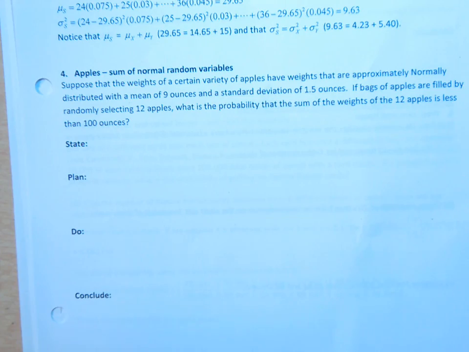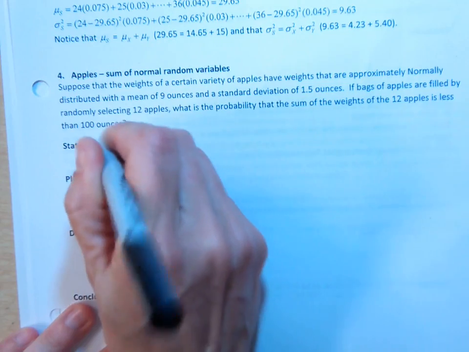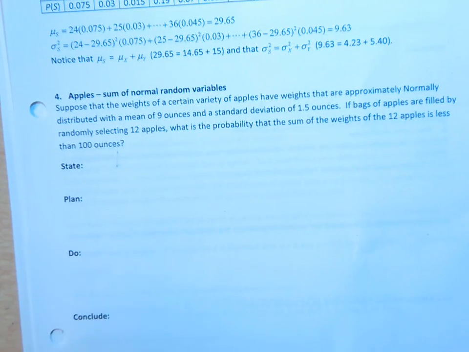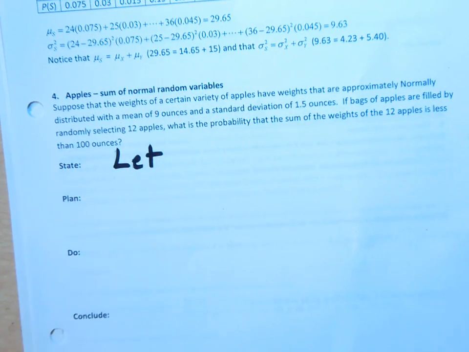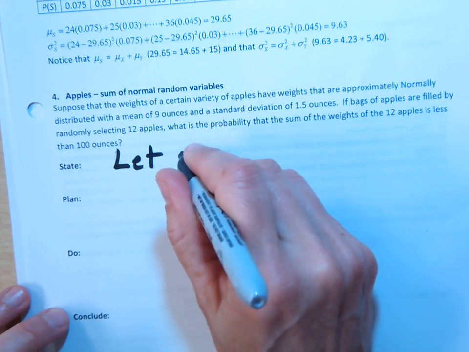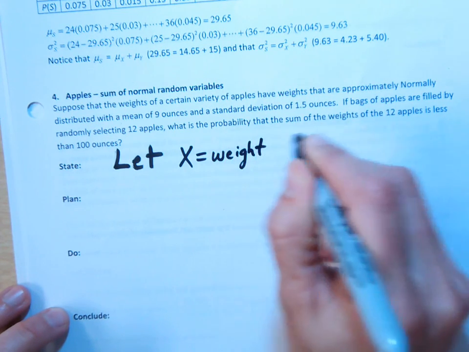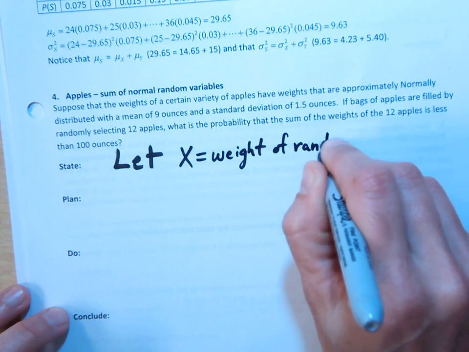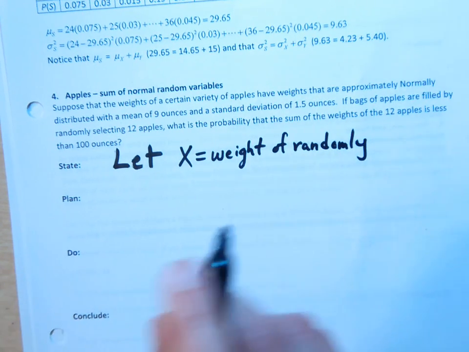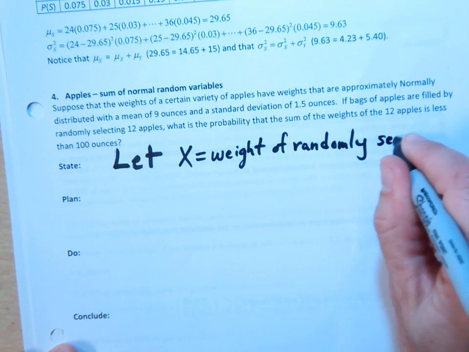So we are going to define our random variable. As part of our state, we're going to define our random variable to be the weight of a randomly selected apple. So let X equal the weight of a randomly selected apple. This is how I want you to do a state, plan, do, conclude on a test or homework.